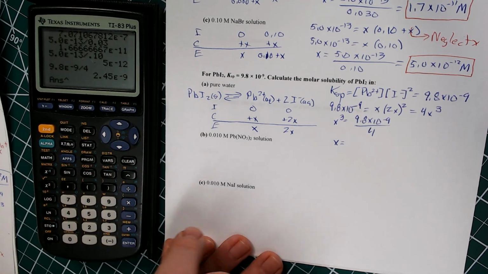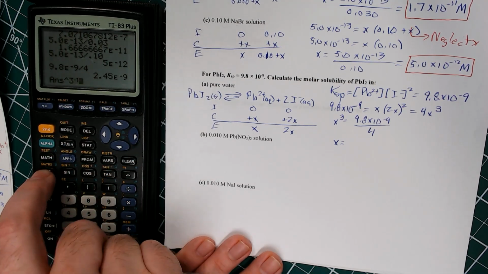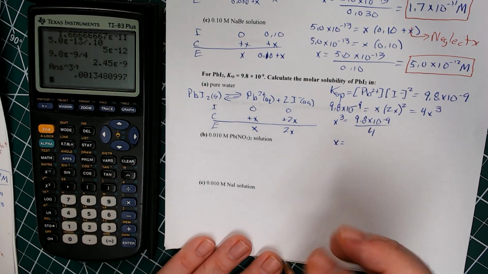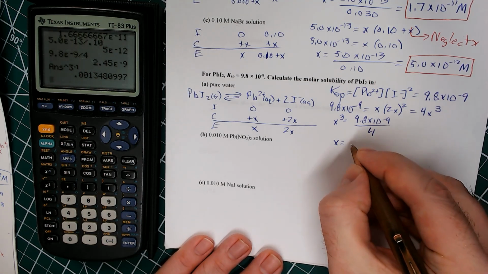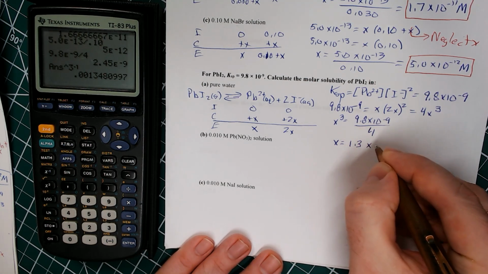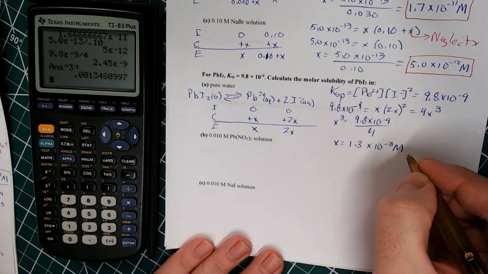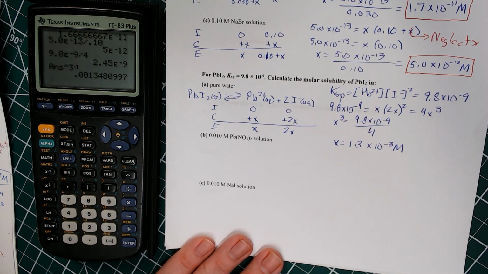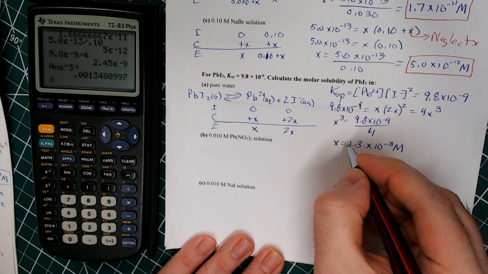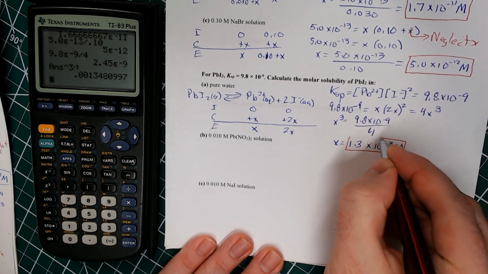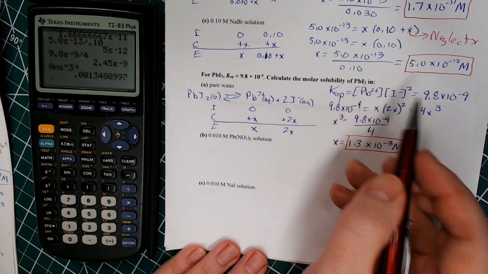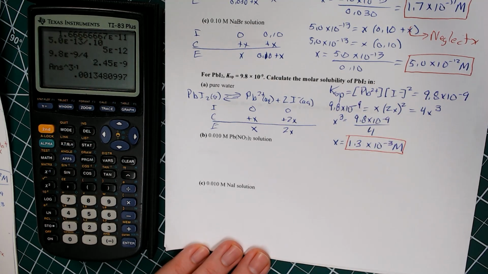Then raise it to the 1/3 power, and that's going to give us 1.3 times 10 to the negative 3 molar. So 1.3 times 10 to the negative 3 molar, that is our molar solubility of lead iodide.